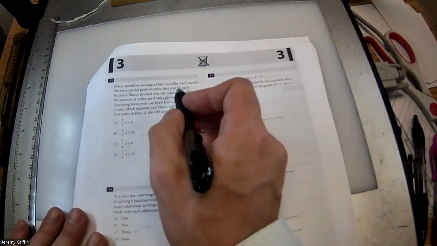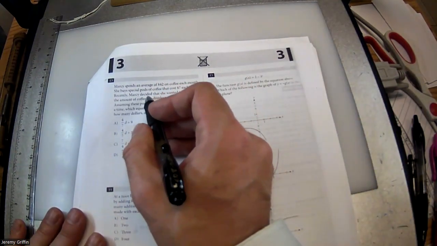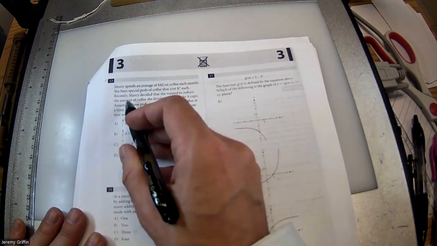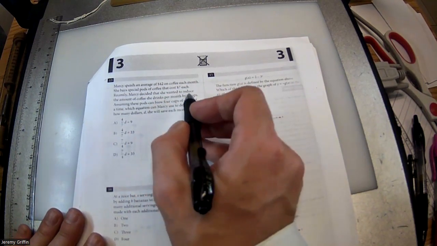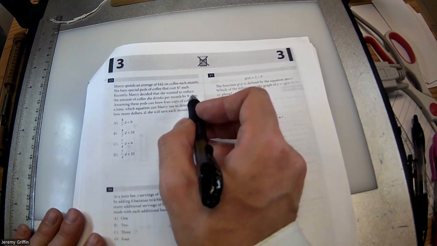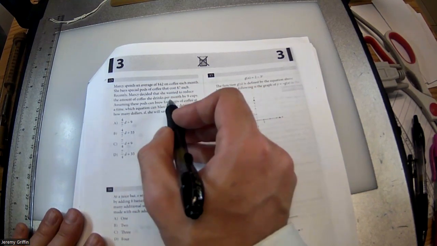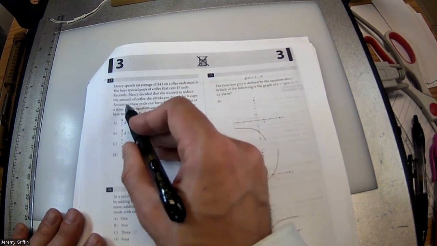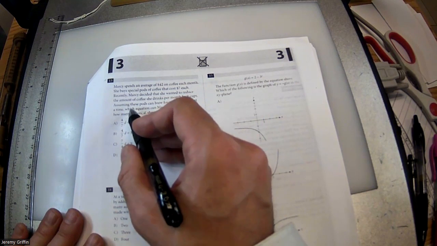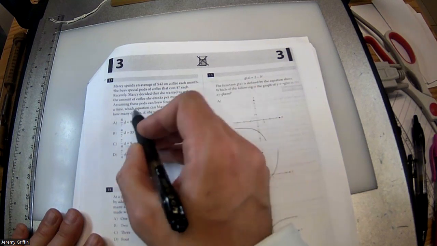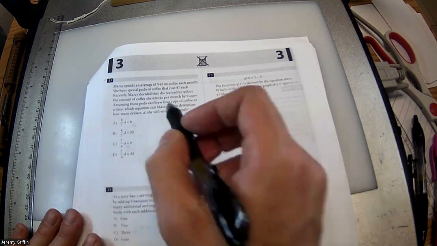All right, 13. Marcy spends an average of $42 on coffee each month. She buys special pods of coffee that cost $7 each. Recently, Marcy decided she wanted to reduce the amount of coffee she drinks per month by 9 cups. So she's reducing 9 cups per month. Assuming pods can brew 4 cups of coffee at a time, so 1 pod is equivalent to 4 cups, what equation can she use to determine how many dollars D she will save each month?